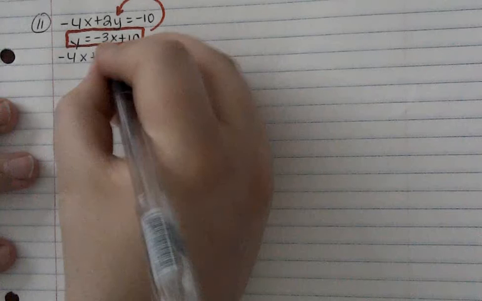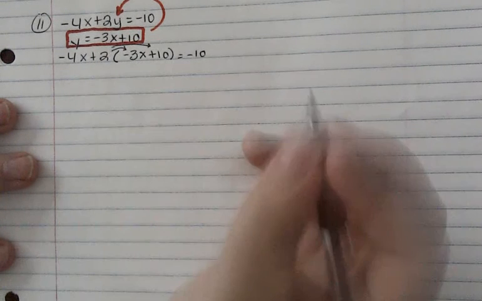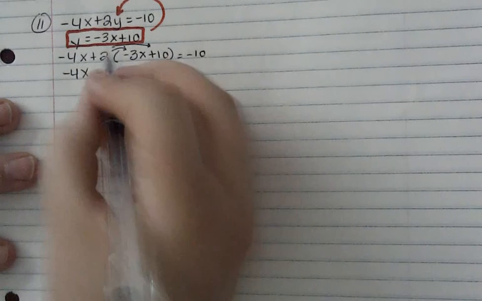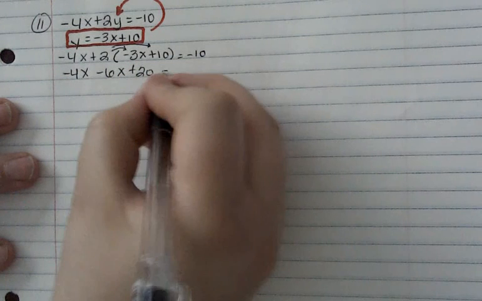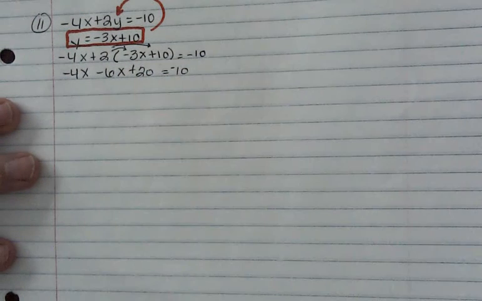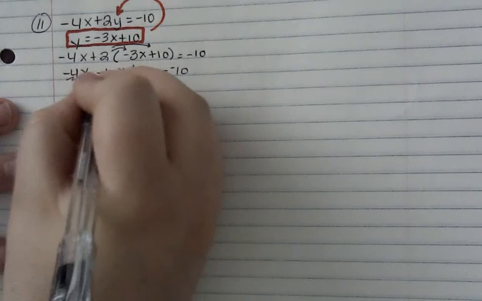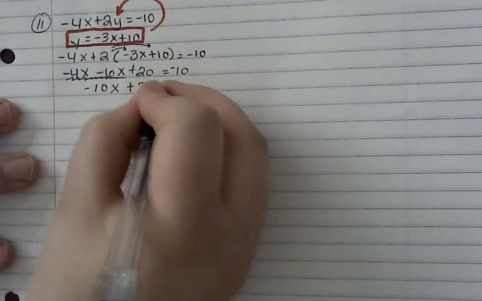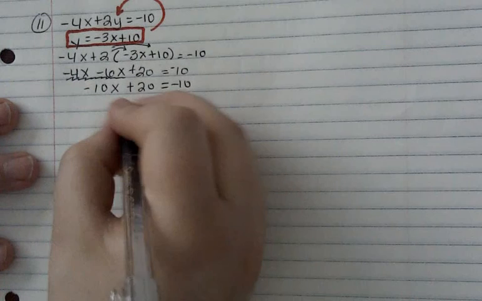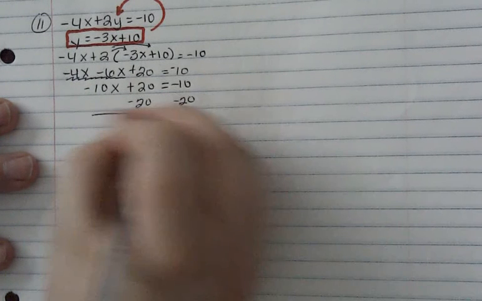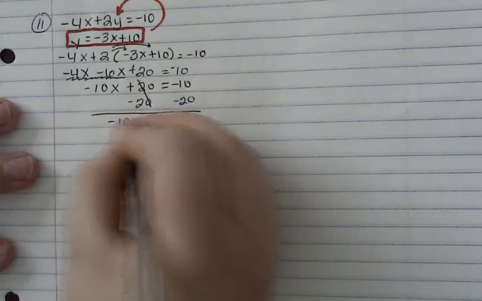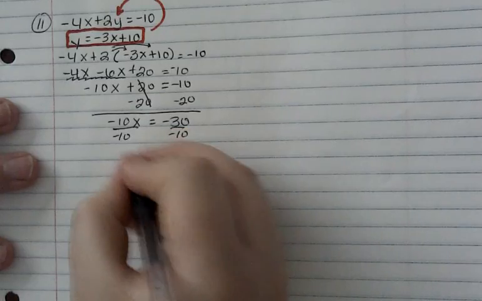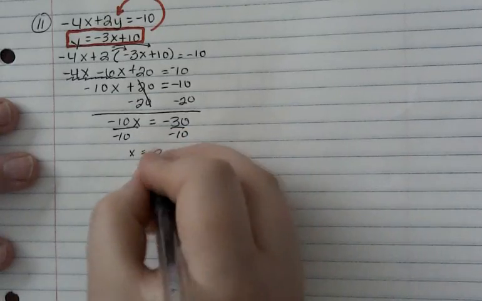So now I'm going to distribute this 2 to get negative 4x. 2 times negative 3x is negative 6x. 2 times 10 is 20 equals negative 10. Now I'm going to combine my like terms. Negative 4x minus 6x is negative 10x. Bring down your 20 and your negative 10. We're going to subtract 20 from each side to get negative 10x equals negative 30. Divide both sides by negative 10 to get x equals a positive 3.